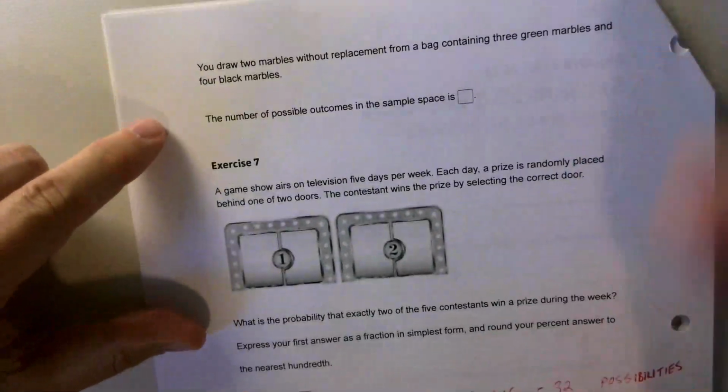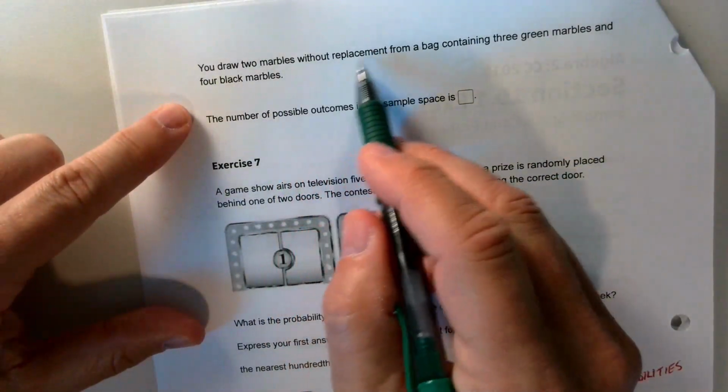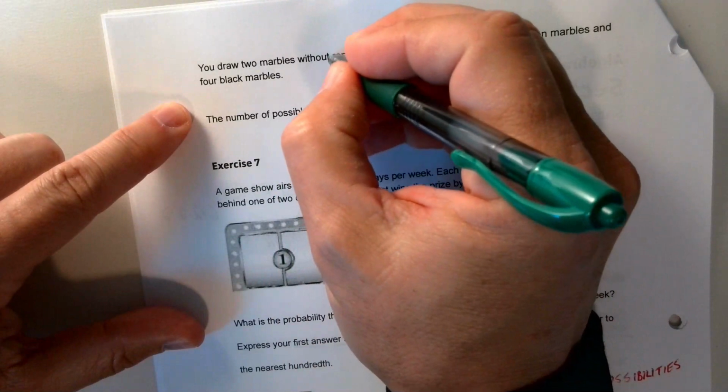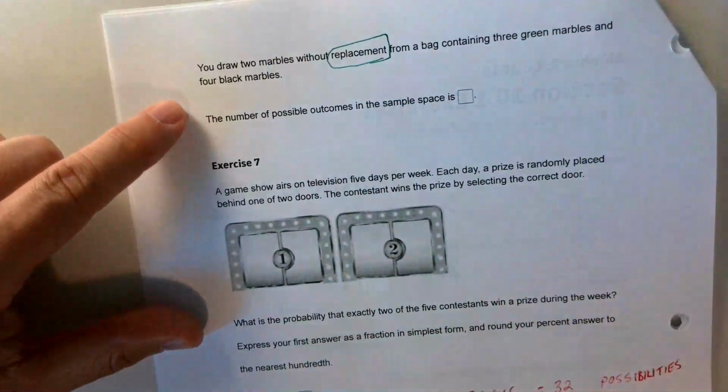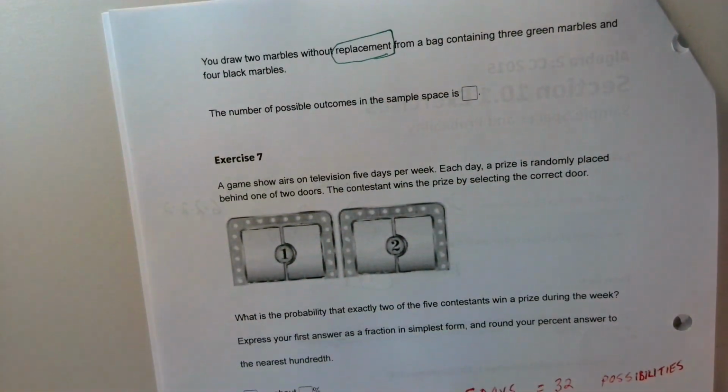So let's go to this one right here. It says you draw 2 marbles without replacement. That's a big deal on this thing, this word called replacement. Because if you replace it, that means the probability is not going to change from time to time. Or if you don't replace it, you're going to have fewer outcomes.